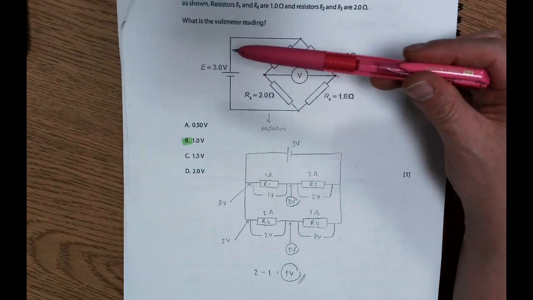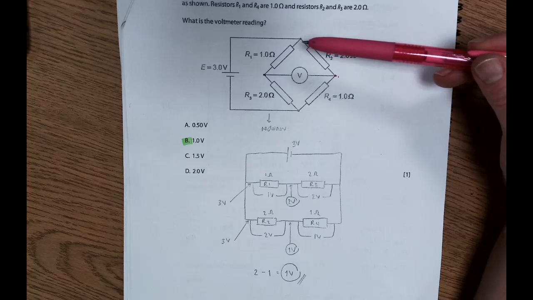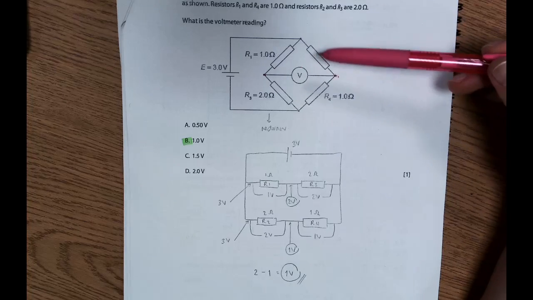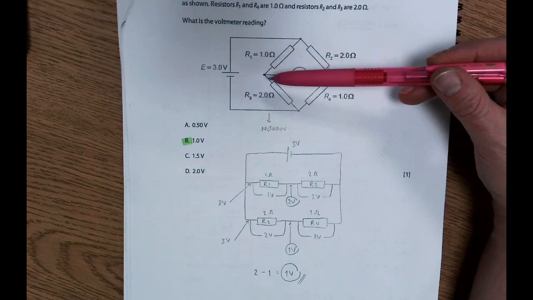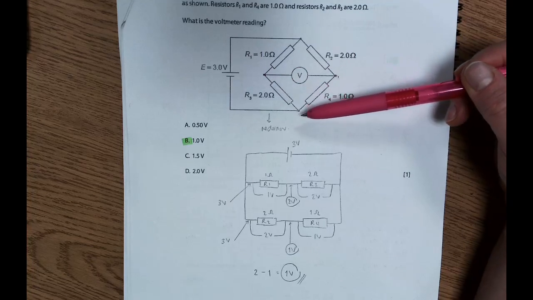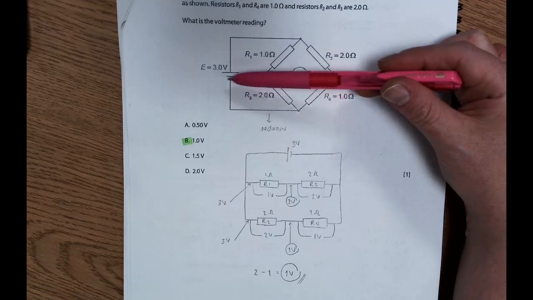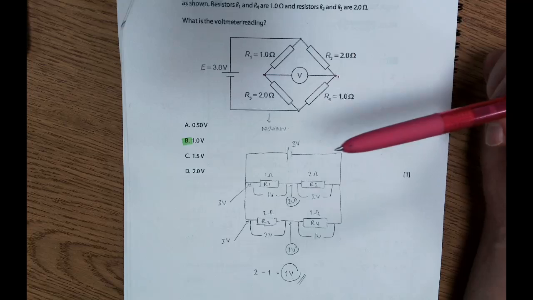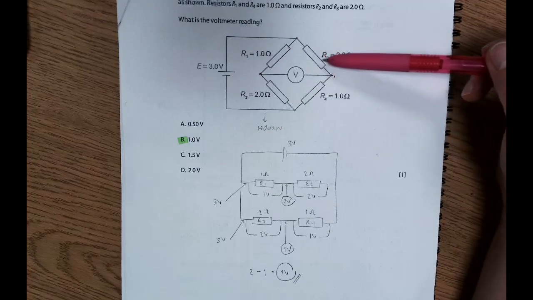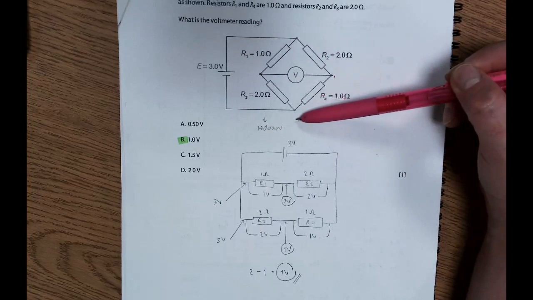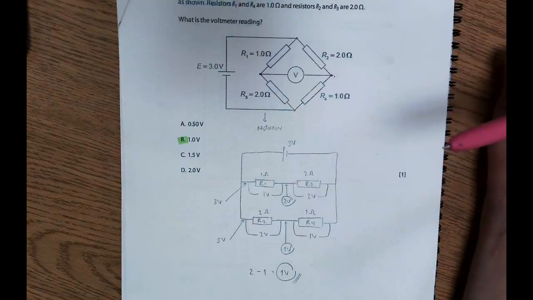So if a charge comes out of the cell, at this junction, it will either go through R1 or it will go through R2. If it goes through R1, it will then go through R3 and come back round, okay? We know that it can also go through R2 and then go through R4 and come back round, okay?